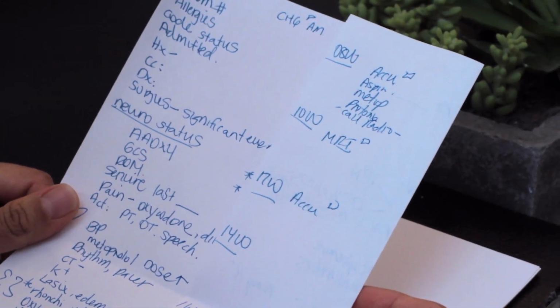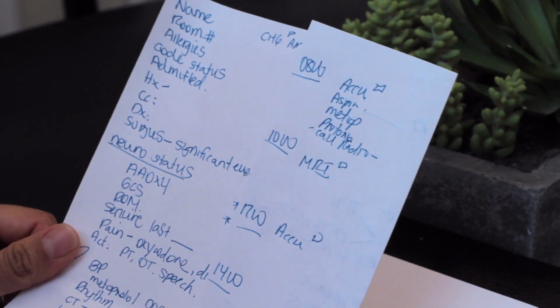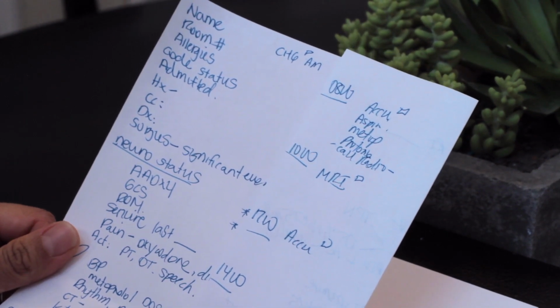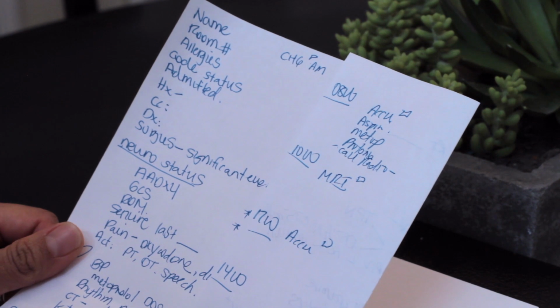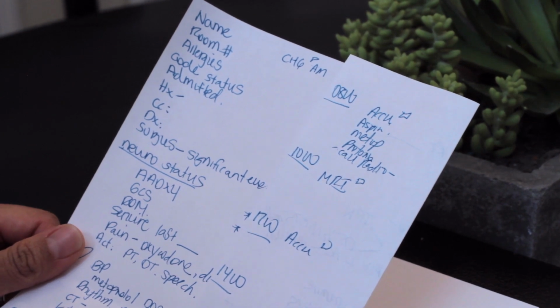Hope this helps, and this will be very, very helpful for you moving forward, especially for the new grad nurse or even for the bedside nurse that needs a little review.